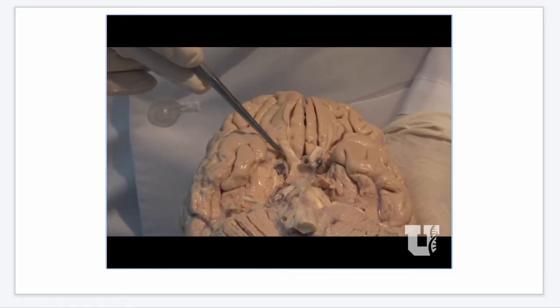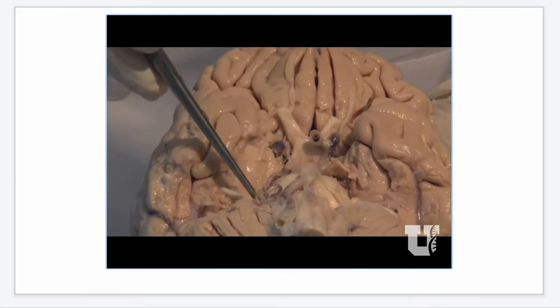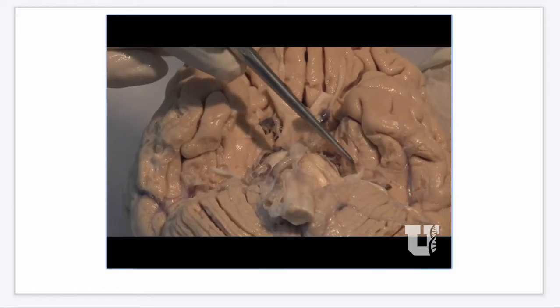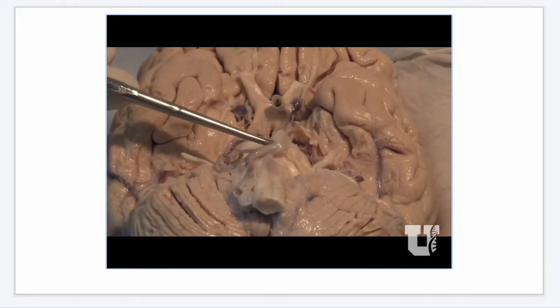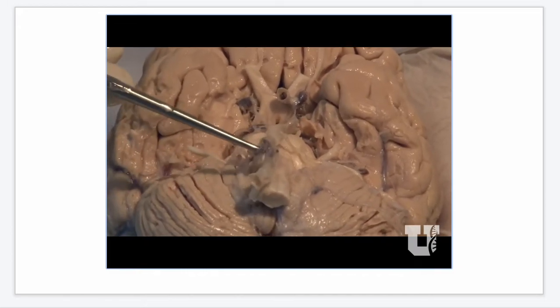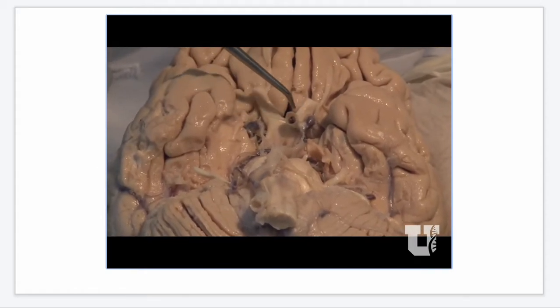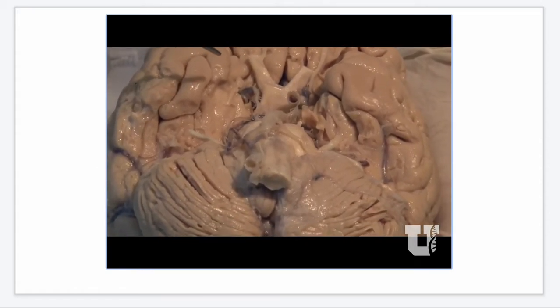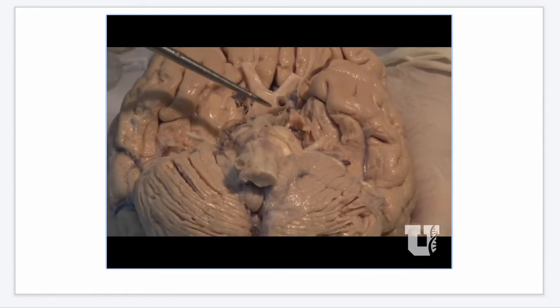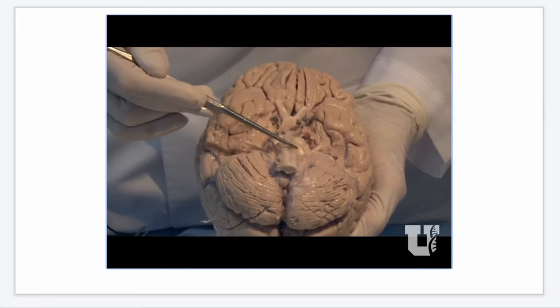Cranial nerves are attached, such as the optic nerve and the sensory nerve from the face, the trigeminal nerve, and blood vessels, such as this large basilar artery, are running on the surface. Or you can even see the large internal carotid artery.